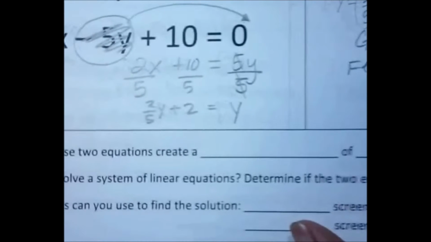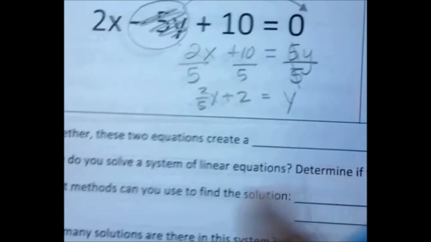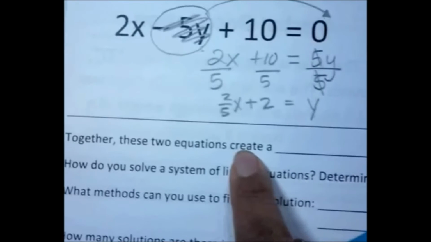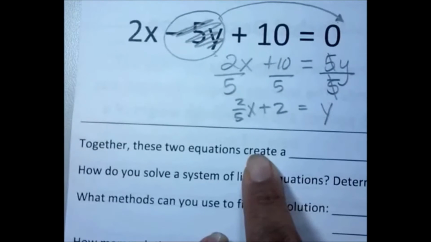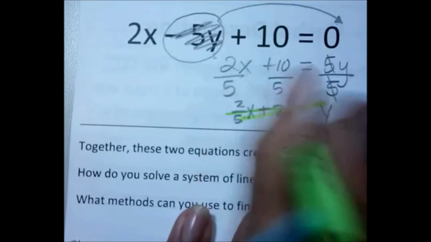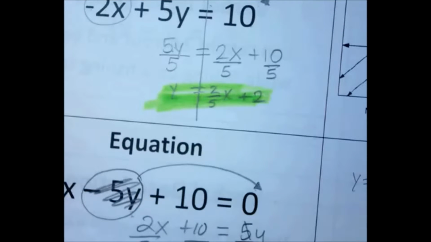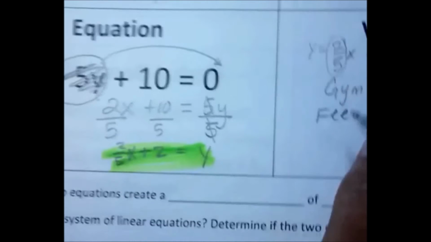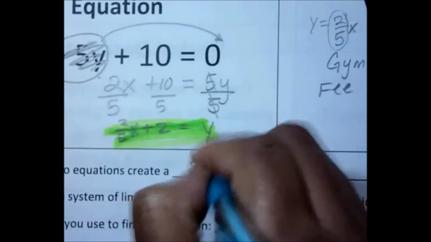Now we have a few questions to answer. Together, these two equations create, right here, together these two equations create. So if I put this equation and this equation together, what am I creating? I am creating what we call a system.